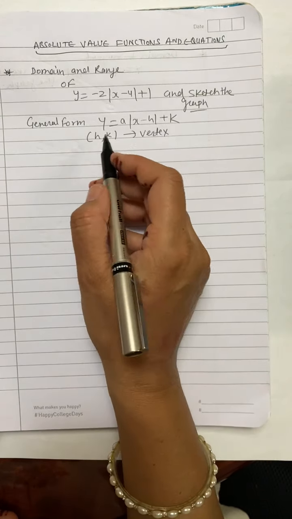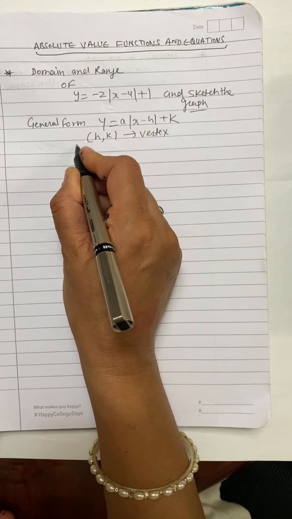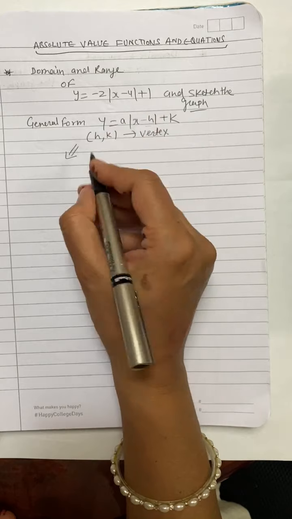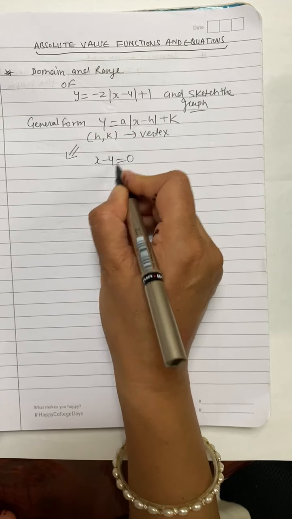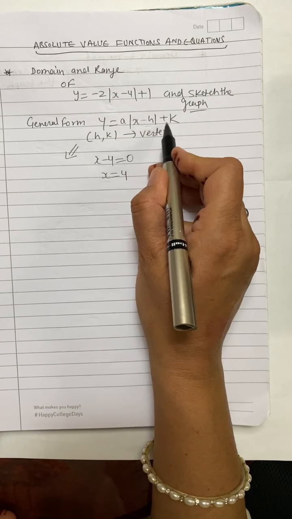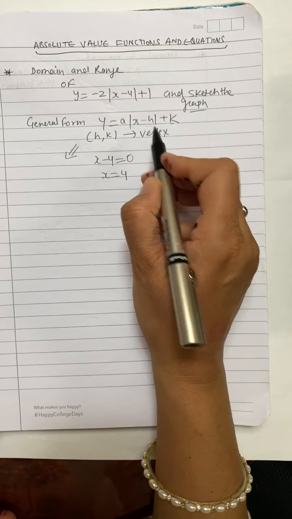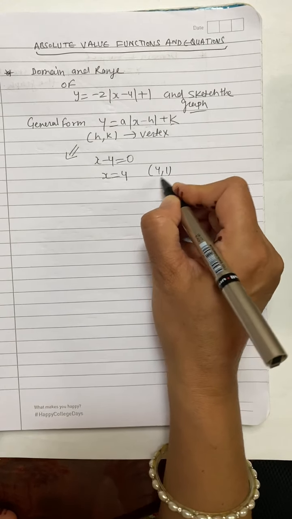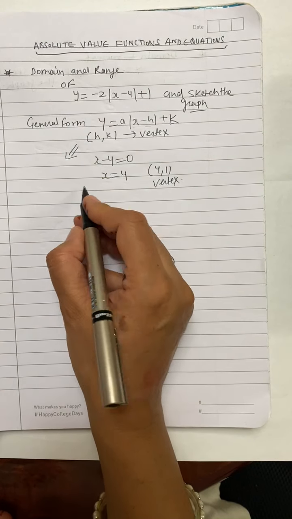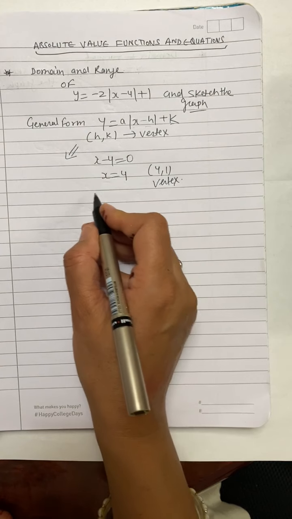Now, to find the domain and range, the first thing you need to do is take whatever is in the absolute value, like here, x - 4, and set it equal to 0. So x is equal to 4. And then, because (h, k) is your vertex, which means (4, 1) is your vertex here. Once you know the vertex, you can sketch it.